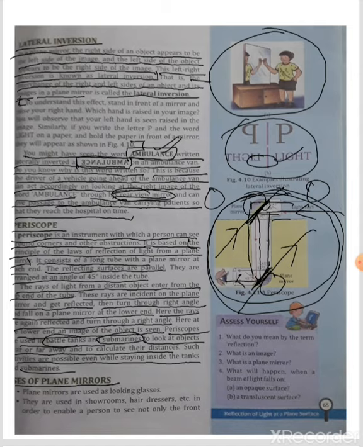How can we use plane mirrors? Plane mirrors are used as looking glasses. Everyone knows this, isn't it? Every morning you look in the mirror and brush your teeth, isn't it? They are used in showrooms and hairdressers. In showrooms, you can see the cupboards are made up of glass mirrors, isn't it? Yes, hairdressers, in barber shops or salons, beauty parlors, they are used, isn't it?